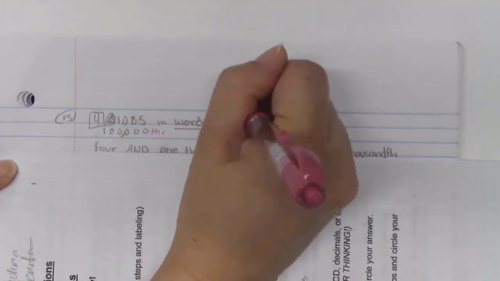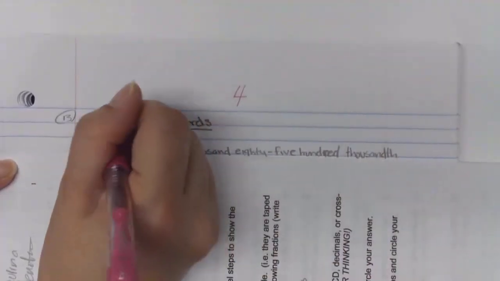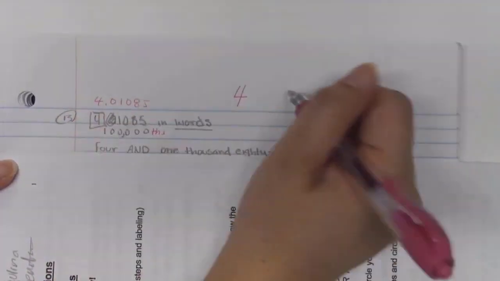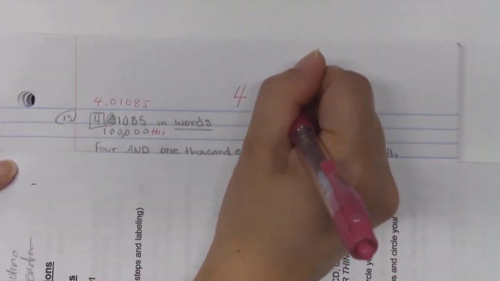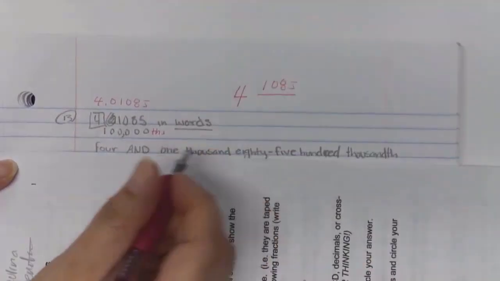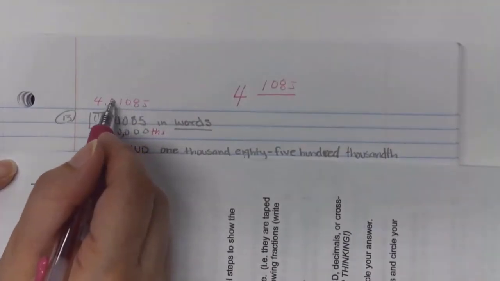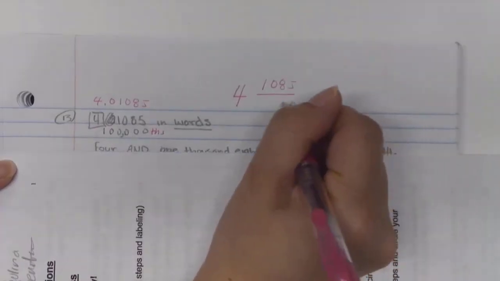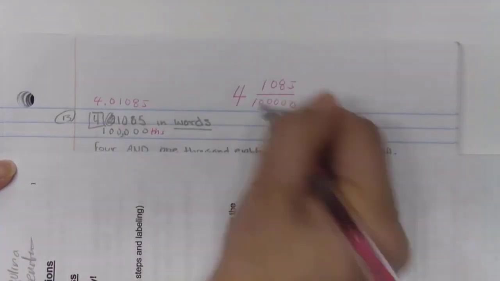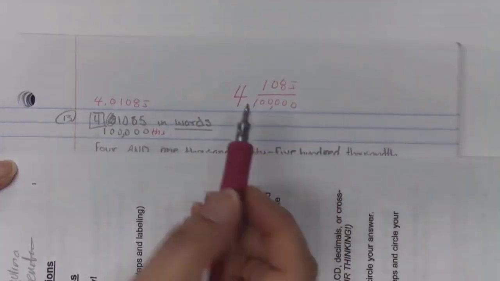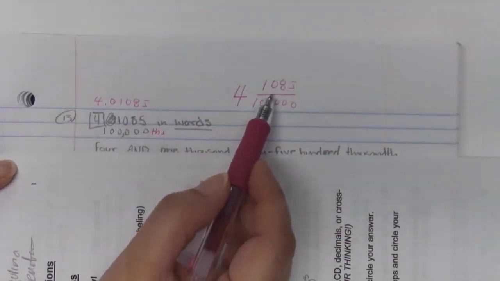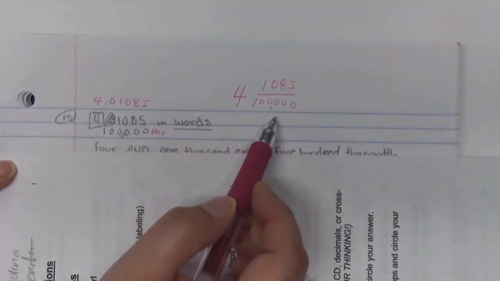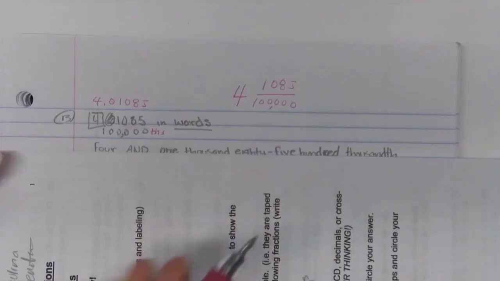And the other thing you can also try is this is the whole number, and then on top we're going to have 1,085, right? And at the bottom we have 1, 2, 3, 4, 5 places. So meaning how many zeros at the bottom? 5. 1, 2, 3, 4, 5, and then a 1 here. So it's going to be 4, and on top we have 1,085. That's very clear. At the bottom we have 100,000 with the "ths." Okay, so that's another way you can look at it.